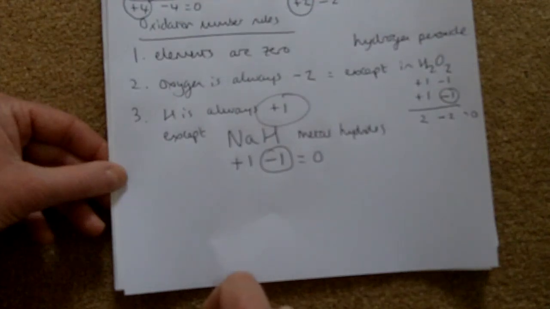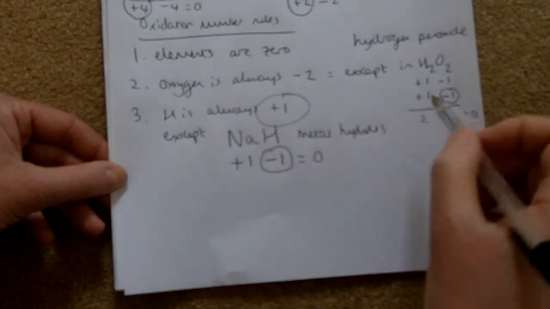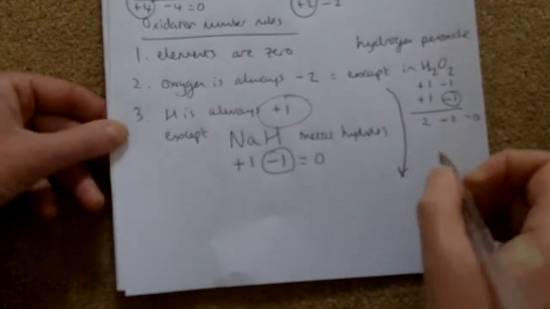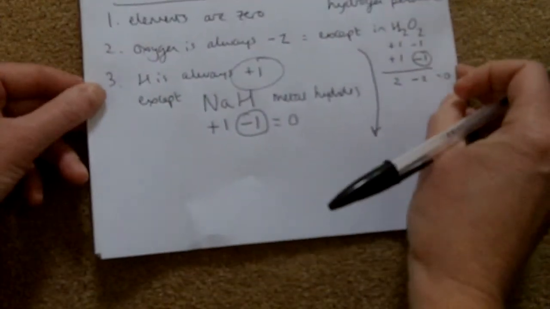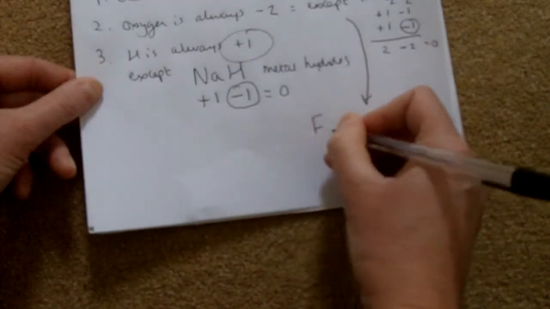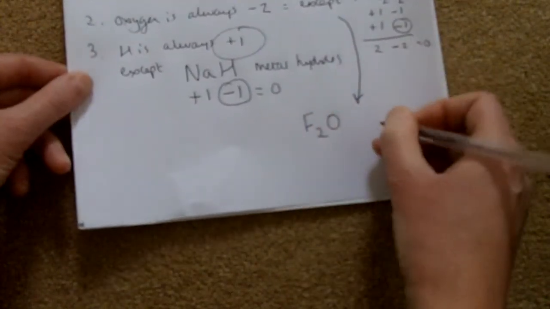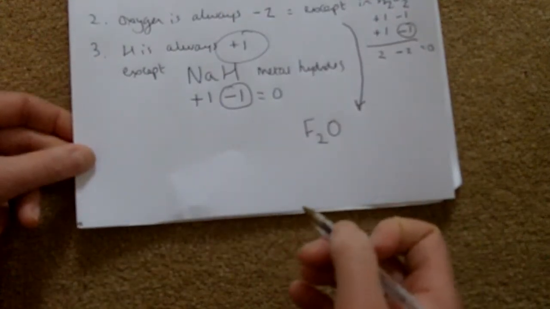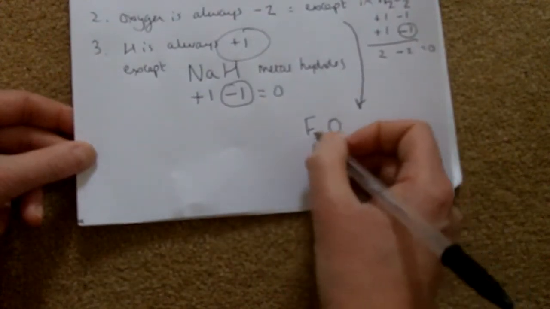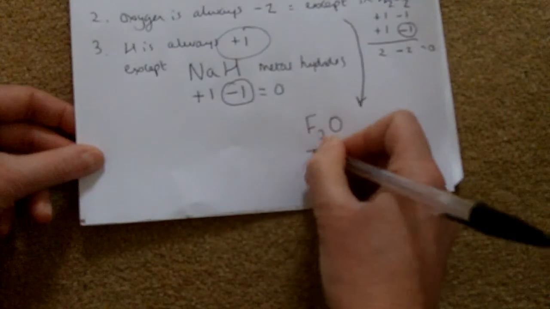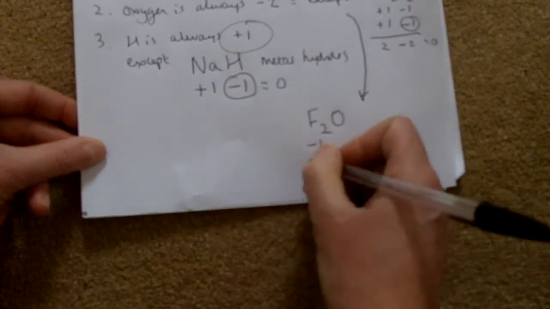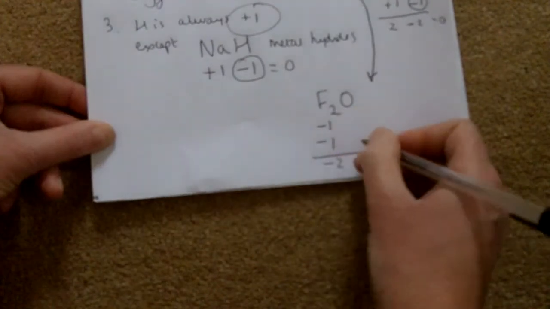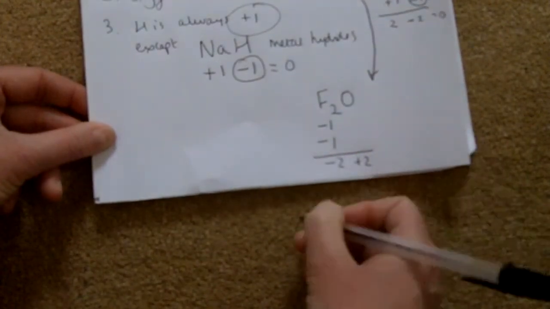Okay. There's another exception for oxygen. Let's go back to oxygen. There's the second exception. If oxygen is bonded with something that's more electronegative, so oxygen is bonded with fluorine, for example, then fluorine is the more electronegative, and that is -1, and there's 2 of them. So that means that's -2. That means oxygen has to be +2.